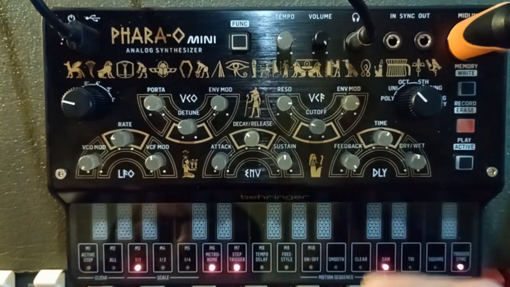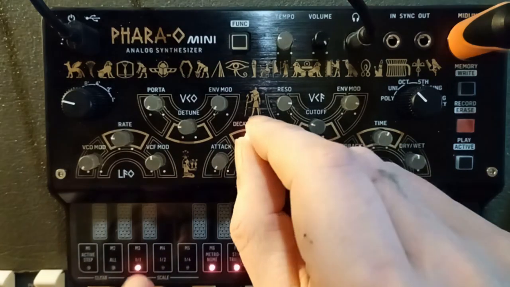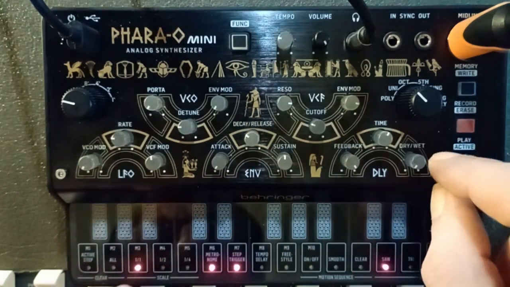Beautiful. So, back to a fast attack. Short. We'll take that delay off.